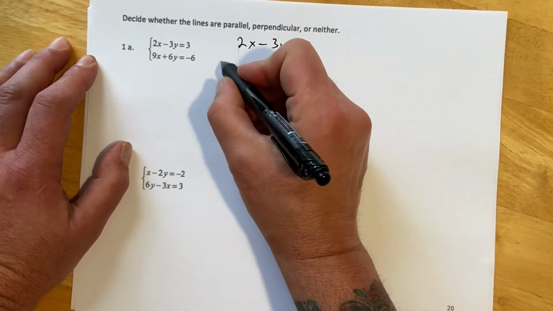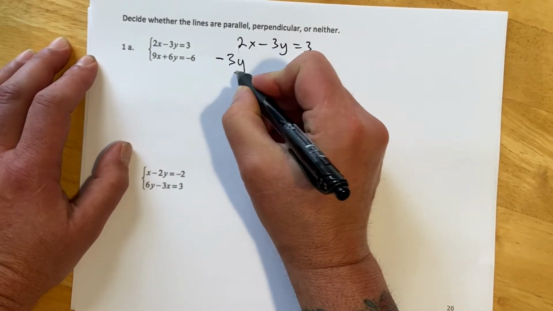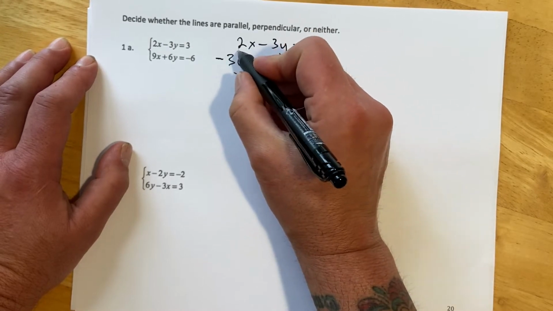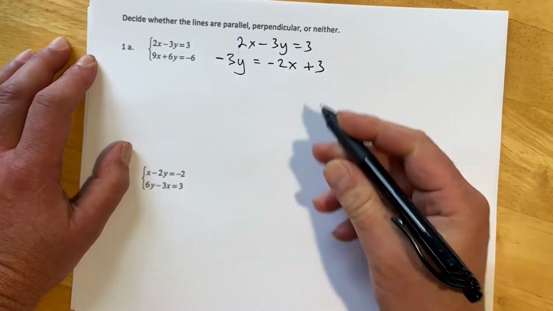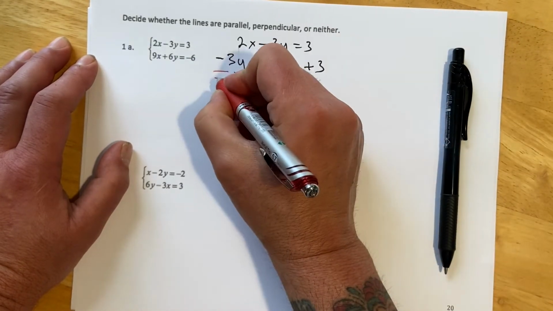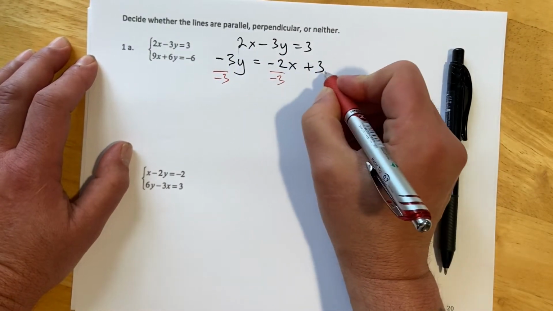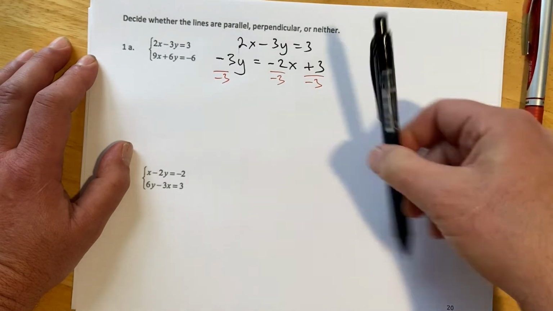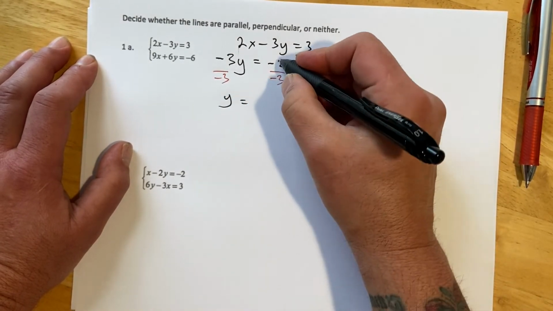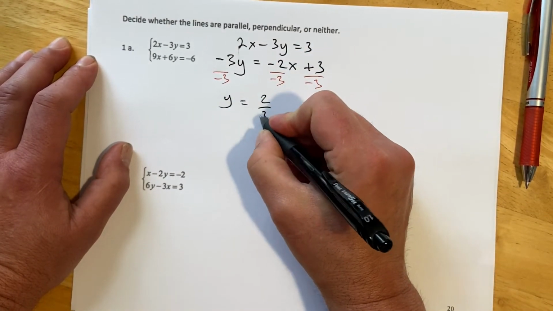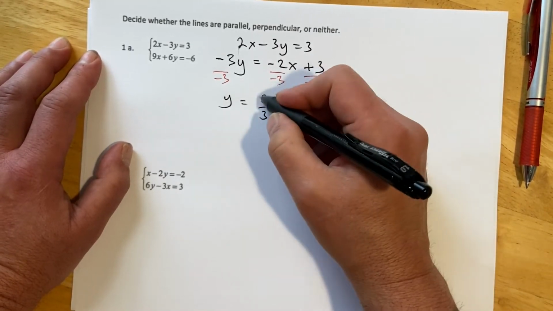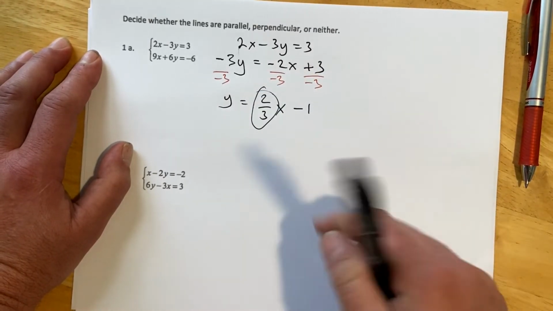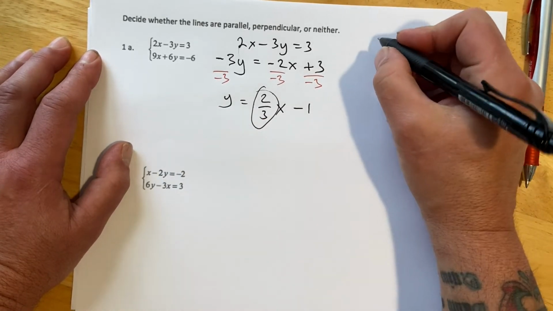So I'm going to move my 2x over. That's going to leave me -3y on this side. I'm subtracting the 2x from both sides. And then let's divide out that -3 everywhere. And so that's going to leave us y equals double negative, so that's positive 2/3 x. And then -1, we don't care that much about the -1 because what we want is right there. So the slope on that one is 2/3.